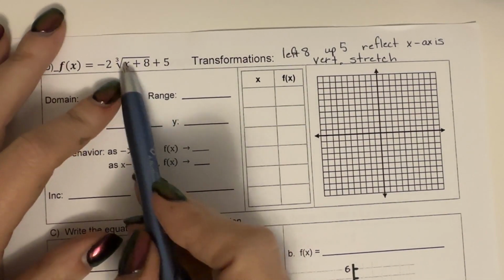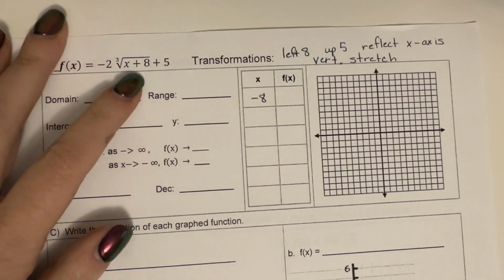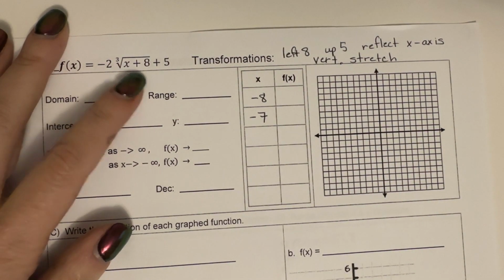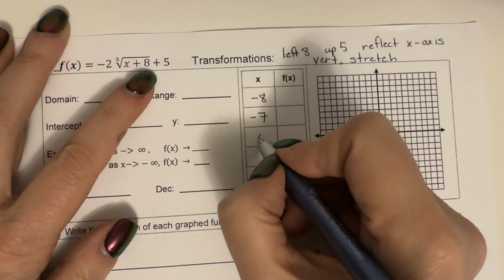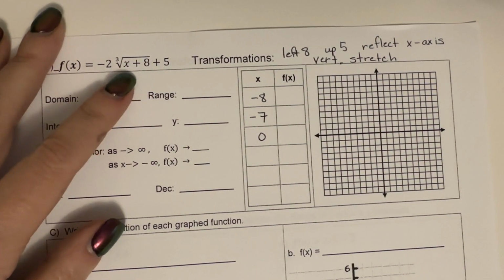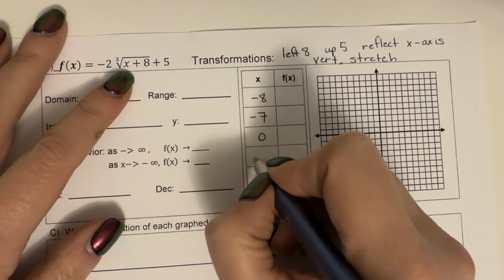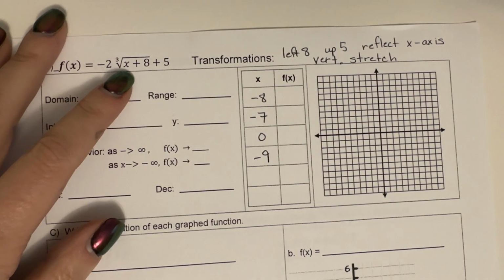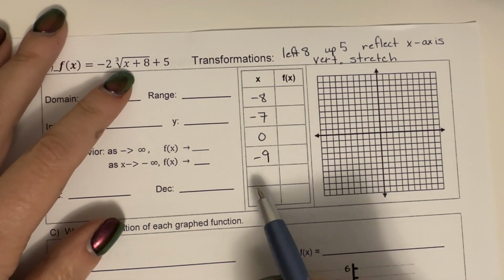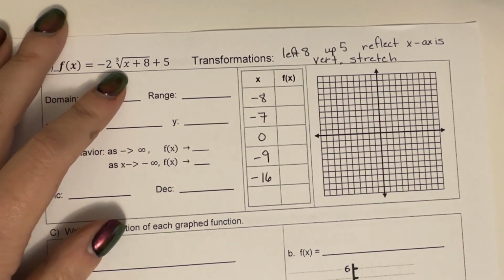I would like to have a 0 under here first, so that'll be a -8. Then I'd like to have a 1. That is a -7. Then I'd like to have an 8, so I would want to put in a 0. So I've got some positive values. Now let's talk some negative values. I'd really like to have a -1 there. That'll be a -9. And I might like to have a -8 in there. So that would make that a -16.